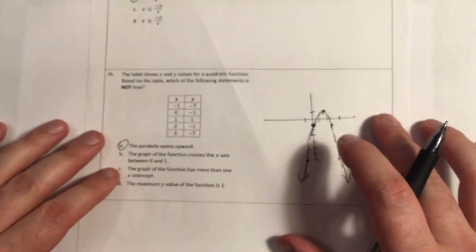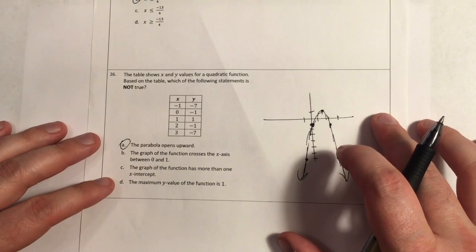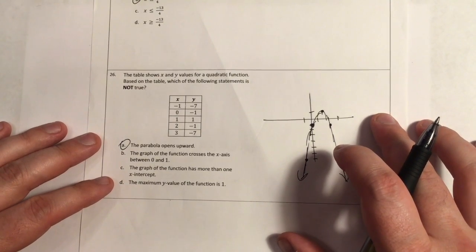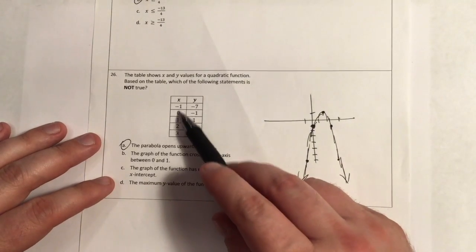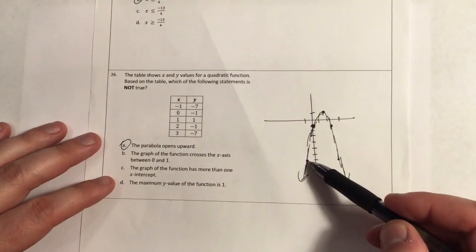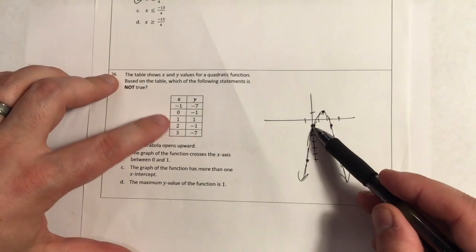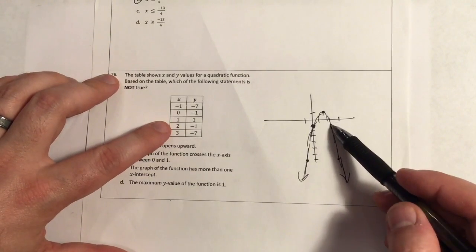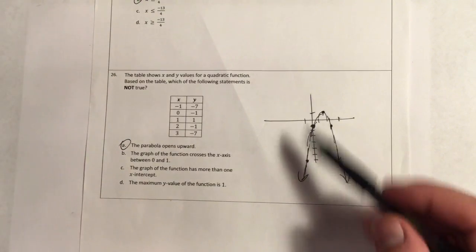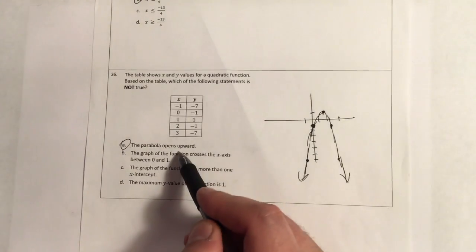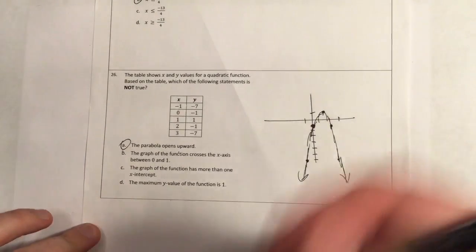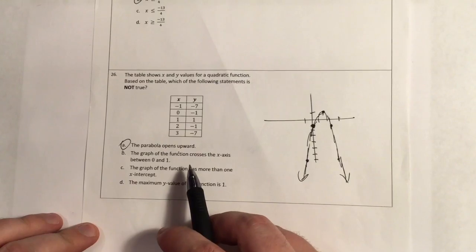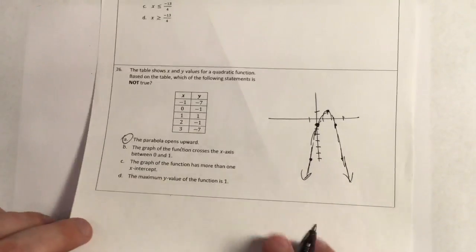Okay, 26. The table shows x and y values for a quadratic function. Based on the table, which of the following statements is not true? I just drew a quick sketch of this. -1 and -7, 0 and -1, 1 and 1, 2 and -1, 3 and -7. Well, this definitely opens downward. Well, if I just read the first option, it opens upward. Okay. It's not multiple, it's just a single answer. So, A, you can stop working.